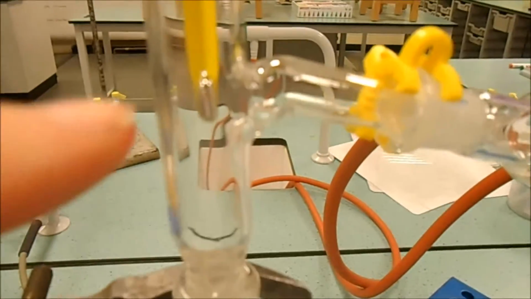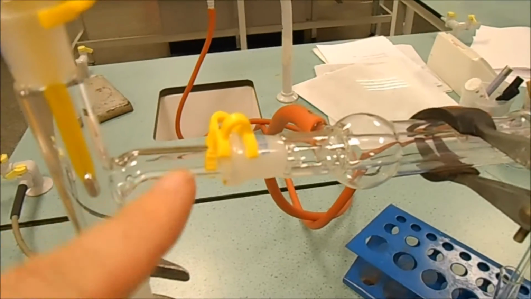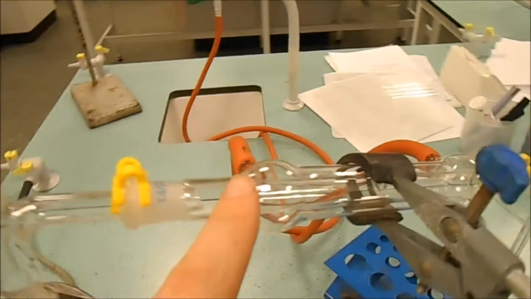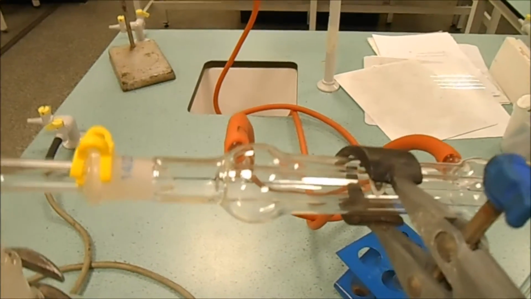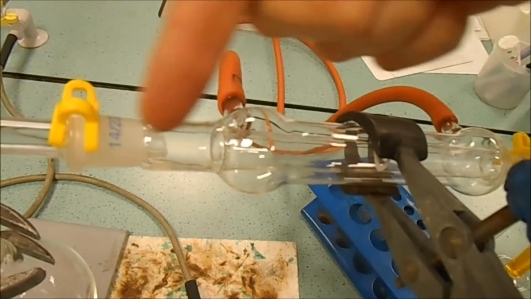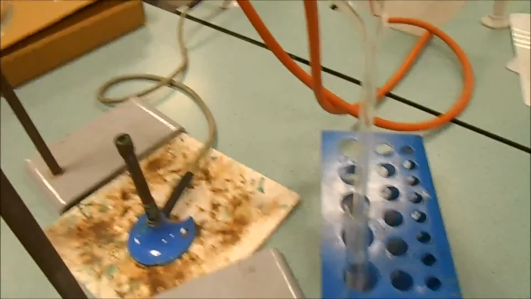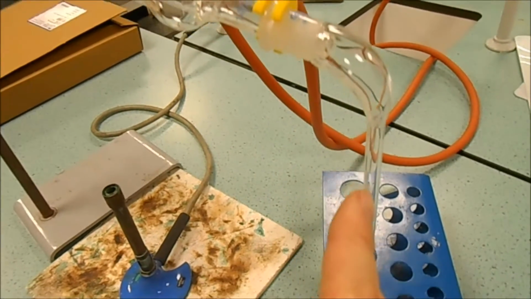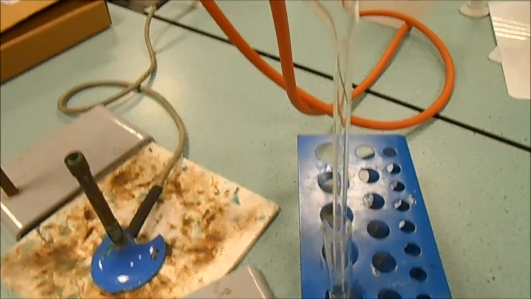The bottom of the thermometer has to be right here by the still head, and we have a clip to this condenser. Now the water here just goes round the outside of the tube. It's not going in the tube, it's going round the outside, and the idea is that that's going to cool down anything which comes through here. Over this end I've got a delivery tube into a test tube, and we're going to collect our aldehyde there.